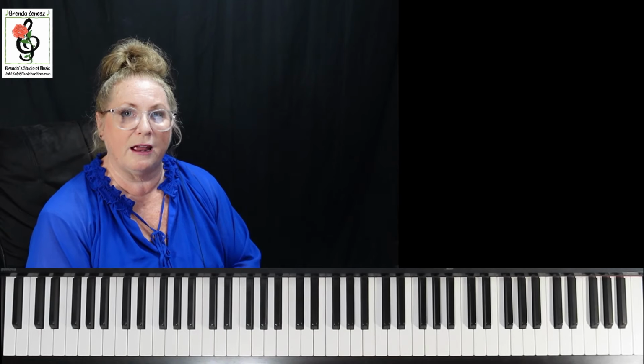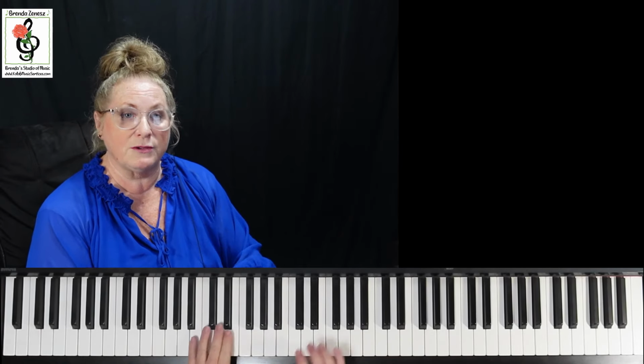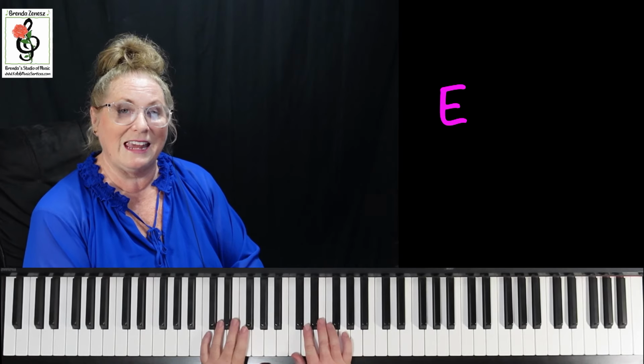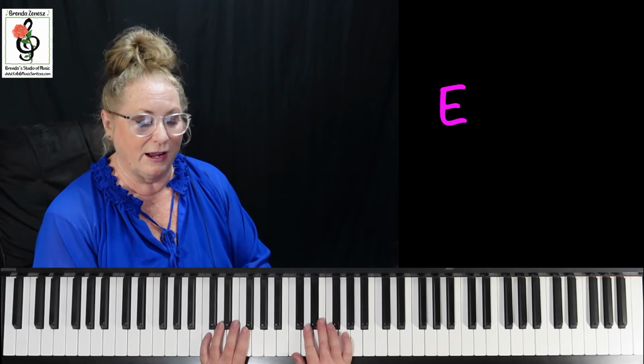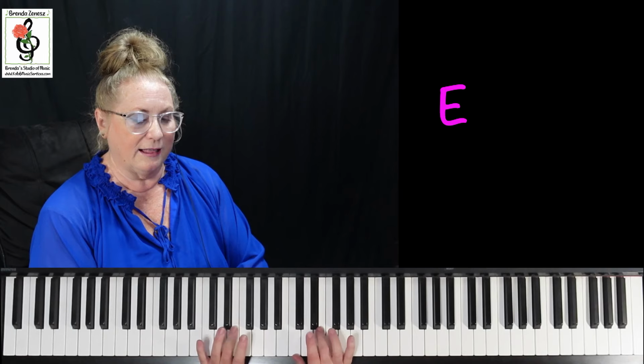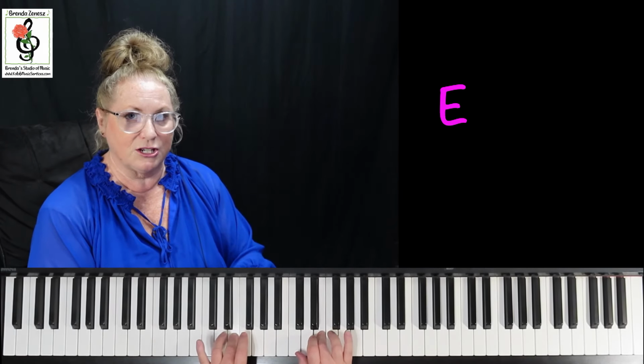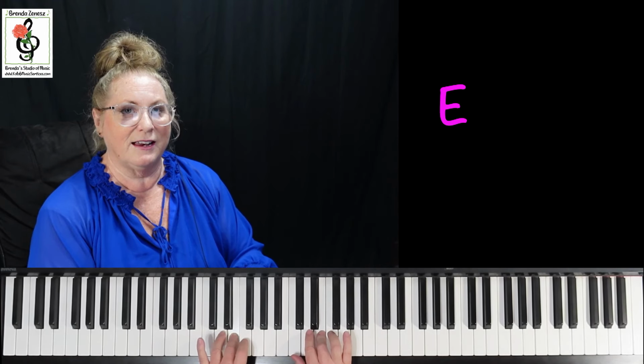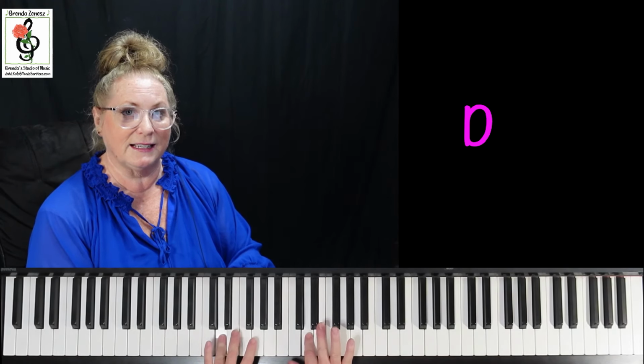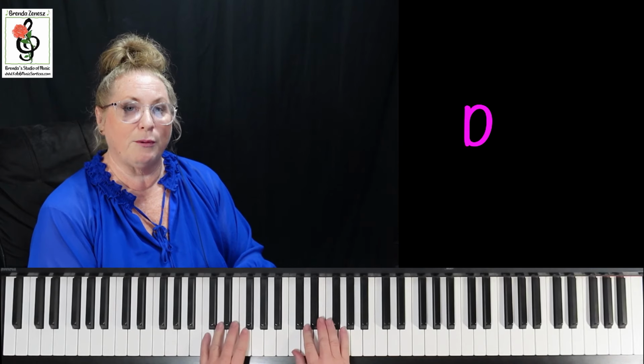Let's practice playing the same notes together with each hand. Let's start with E because it's the middle finger in both hands. Look at it, think about it, get ready, press both middle fingers down. It should sound like that. Now play both D's. Now play both C's.